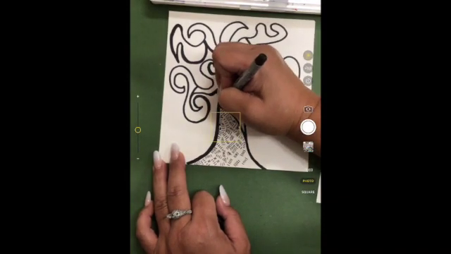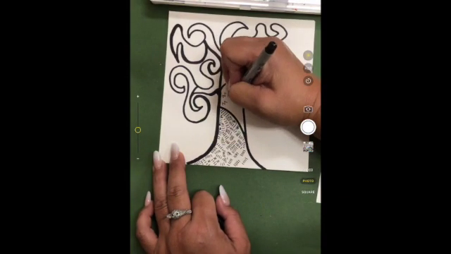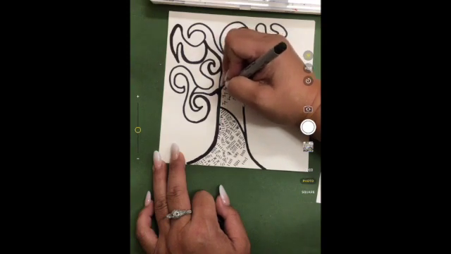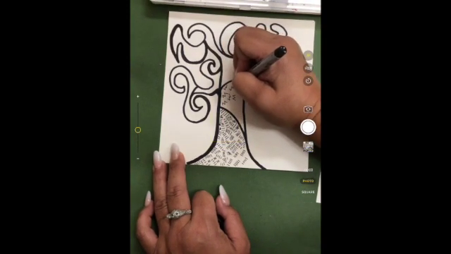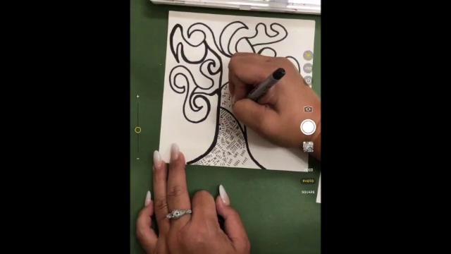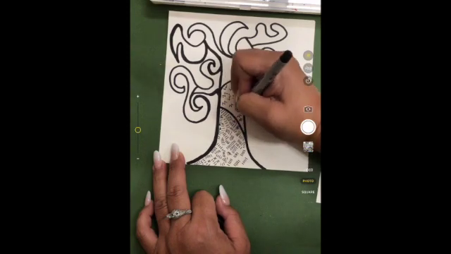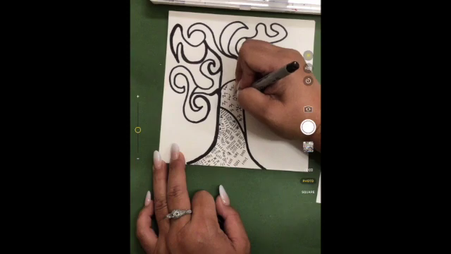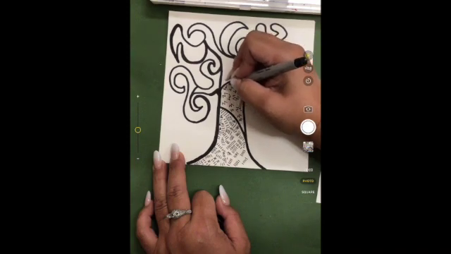So maybe I want a zigzag line in this area. So I am going to fill this area with zigzags. Okay, you decide how you want to fill each section of your tree. But each section should have a different pattern. Can you do that, boys and girls? It's going to take some time, okay?